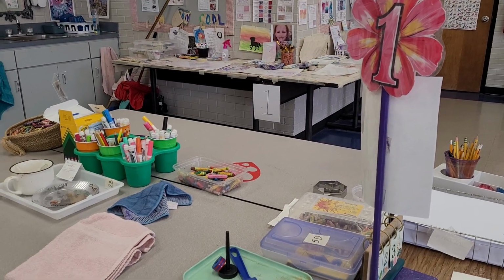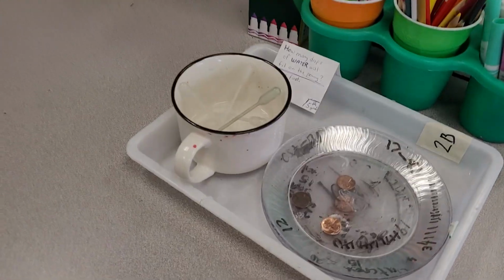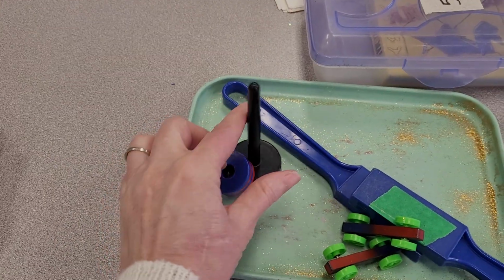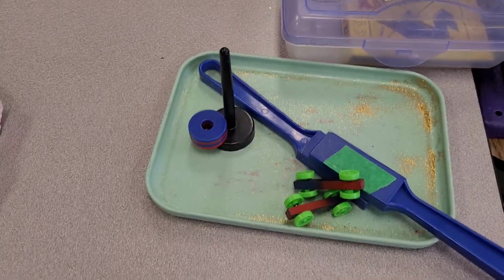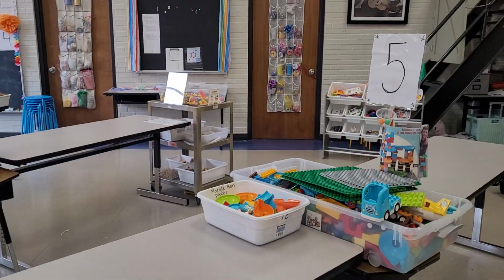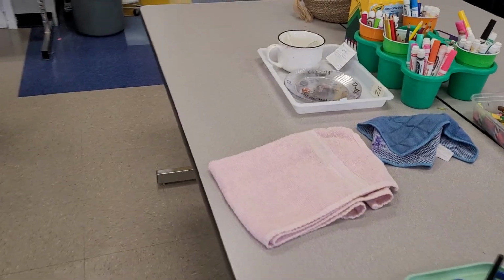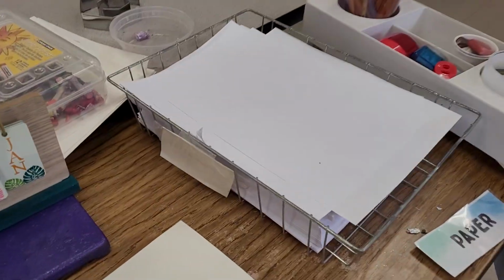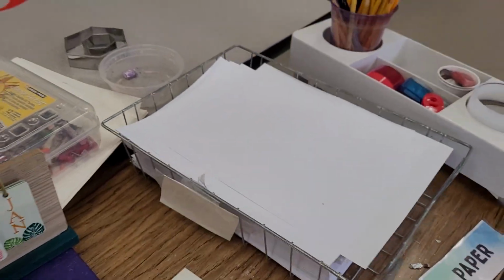If you are at Station 1, you have access to the penny drop activity. And these magnets here, the challenge is to make these float and to push the car with these. If you are at Station 5 and there is no one over here, you may do this activity as well. Drawing paper, pencils. This paper can be used at the collage station as well.